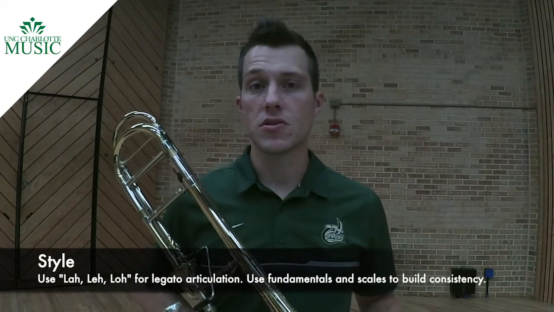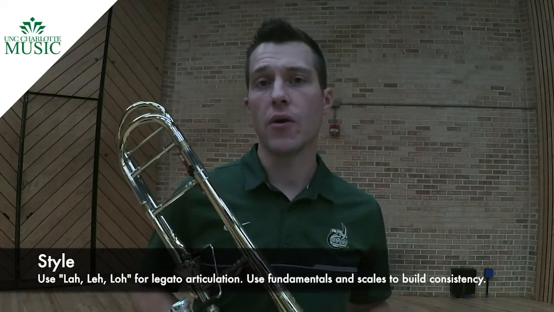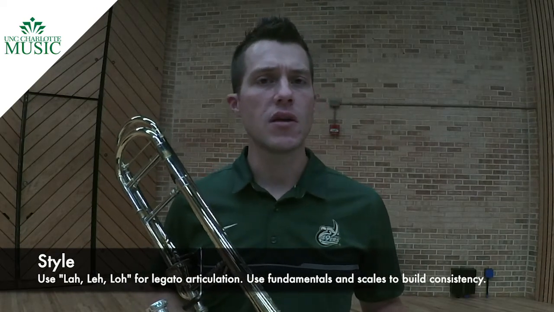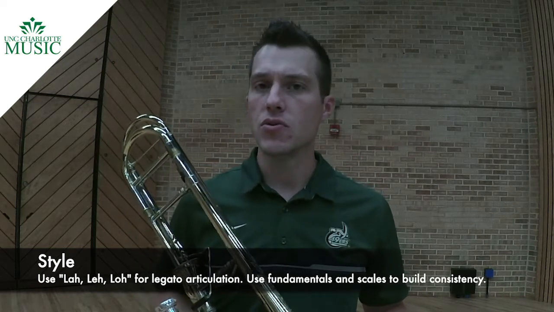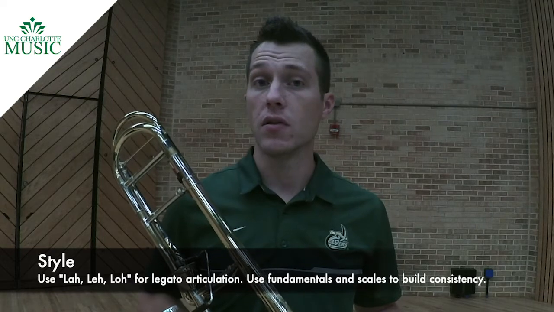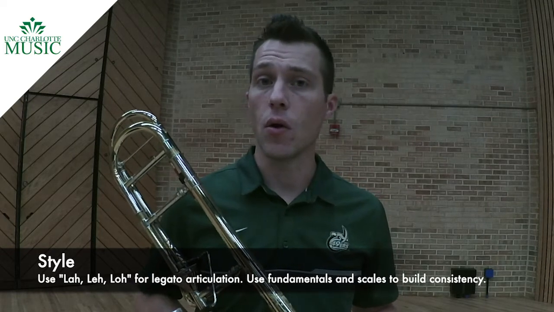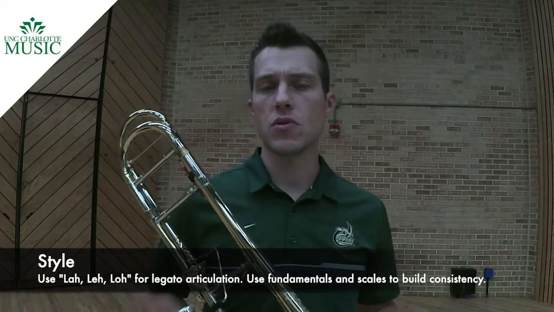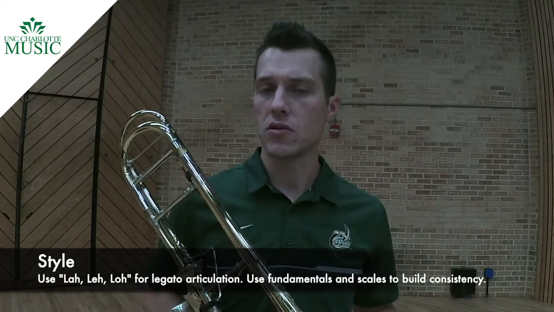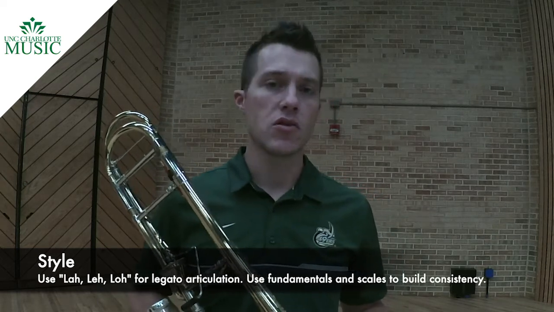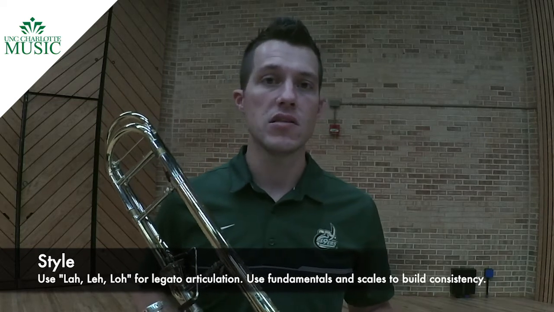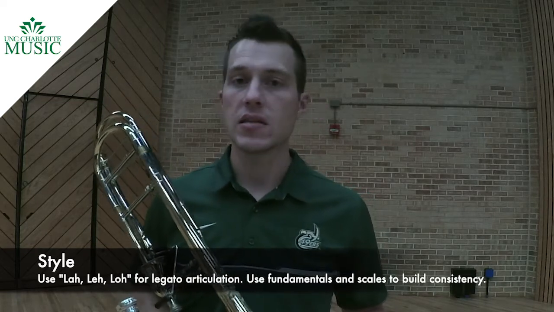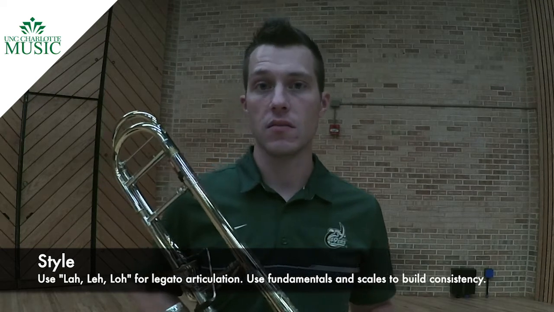You'll notice in this solo that legato style is used throughout. As trombonists, we have to use a different type of articulation in order to execute this style. I recommend using a syllable that starts with the letter L, such as la, le, or lo. When you say those syllables, notice that the stroke of the tongue is very soft and smooth. When we're playing on the trombone and we utilize this syllable, it allows the air to continuously be moving, and at the same time make the notes connected.